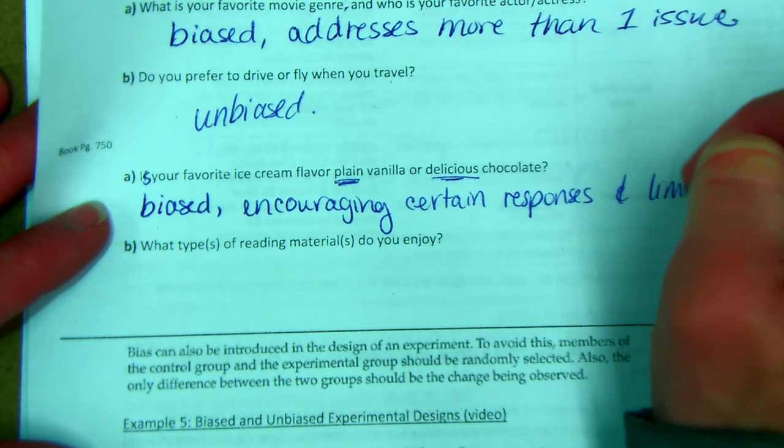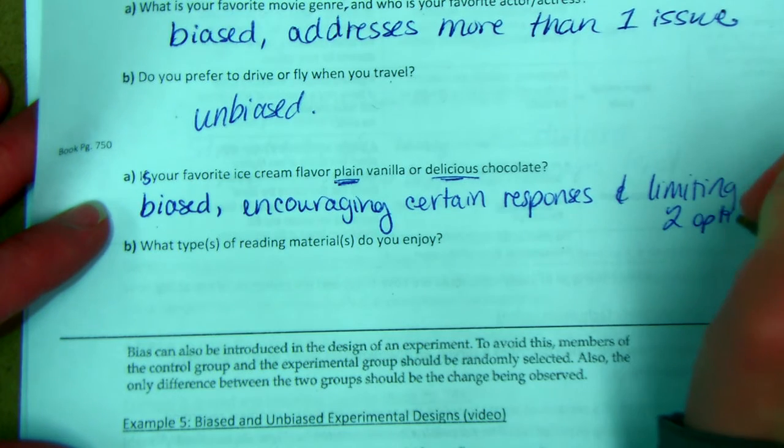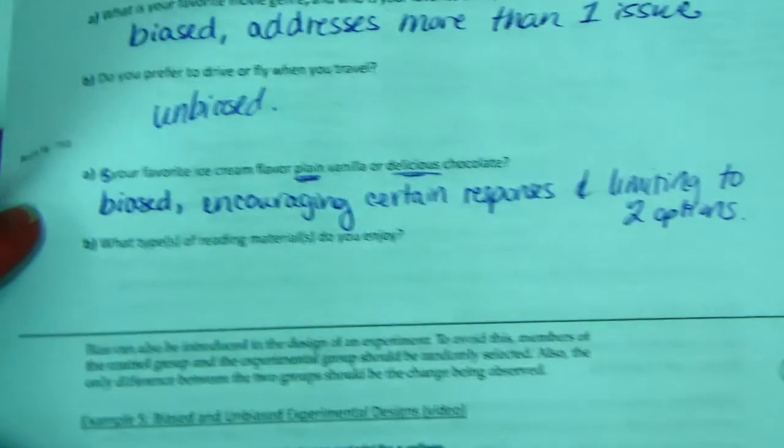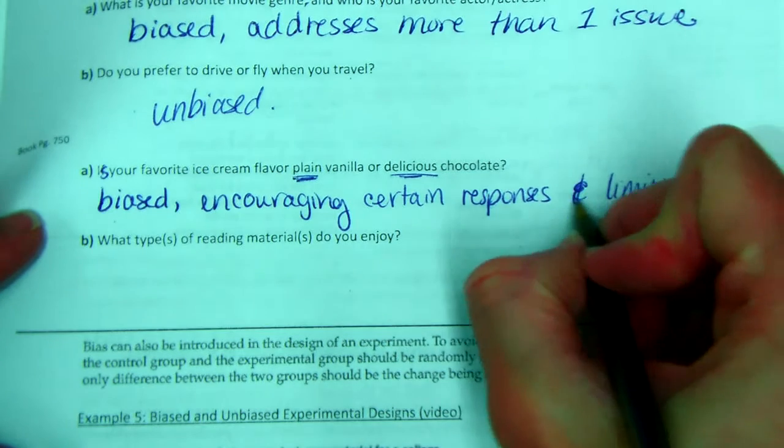Okay, it's biased because it's encouraging a certain response and it's limiting to 2 options. What types of reading materials do you enjoy? That would be unbiased.